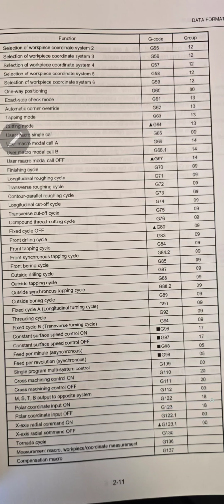G122, group 18. G123 is the polar coordinate input on and off. I will detail more and more. H radian command on, command off. G122.1, group 0.